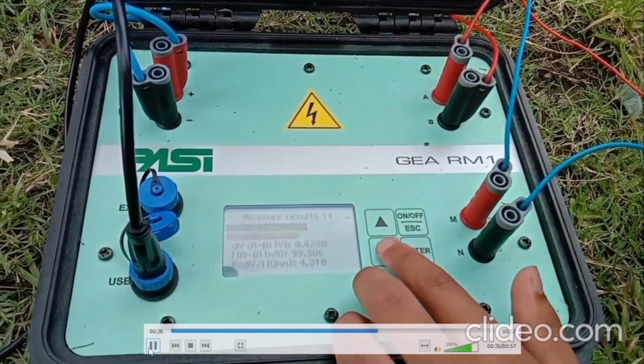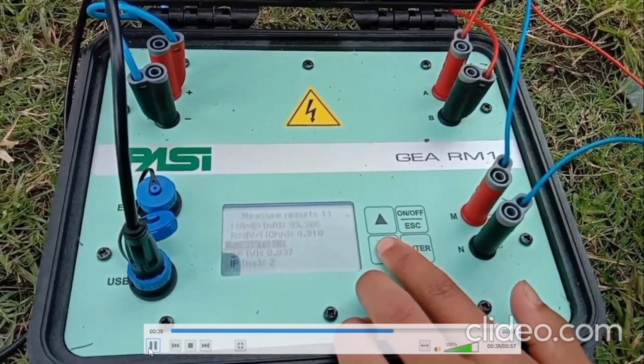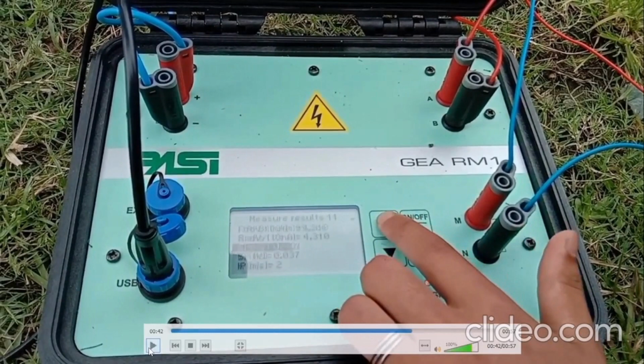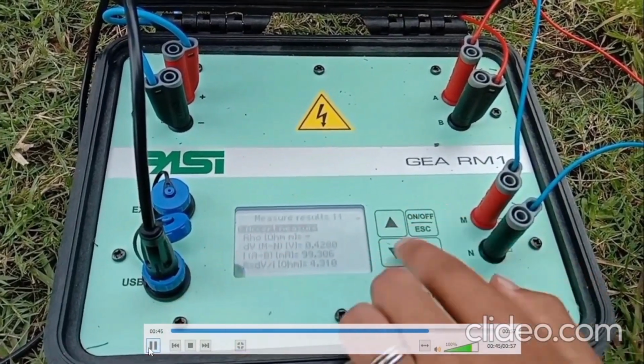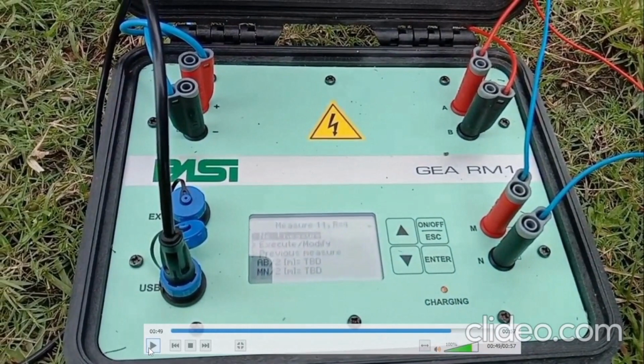Then after the data process has been complete, we will have to check the standard deviation value, which is sigma, and in our case it is 0. If the sigma value is 0, we are going to accept the measure. Choose accept measure, click enter, and the first measurement has been complete.